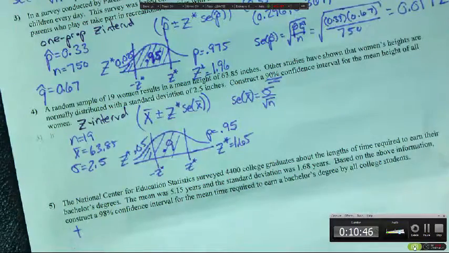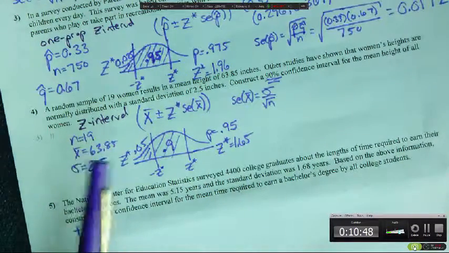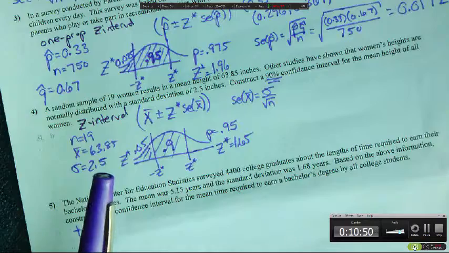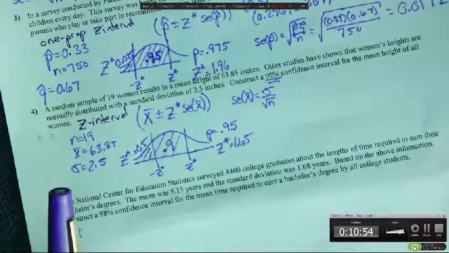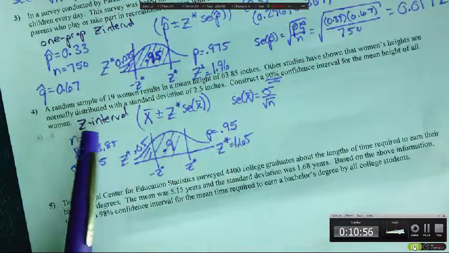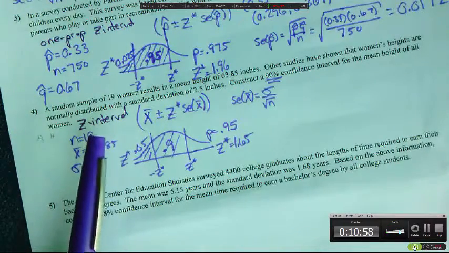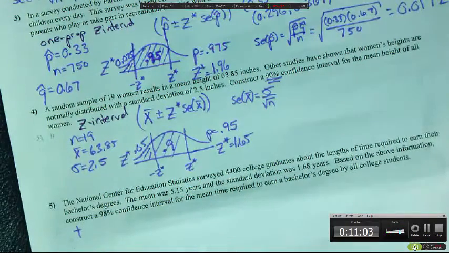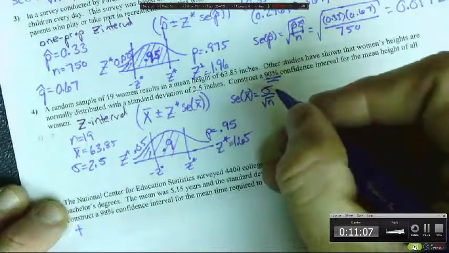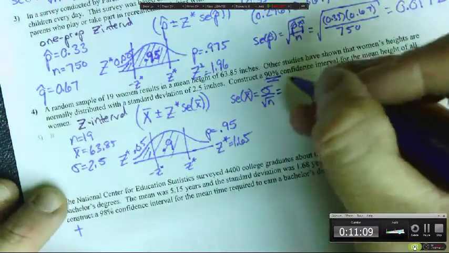If the problem gave you the population and the sample, you use the population, because population allows you to use a Z interval. If you depend on the sample, you're going to have to use a T interval, which is not as accurate. It'll give you approximately the same, but not exactly.